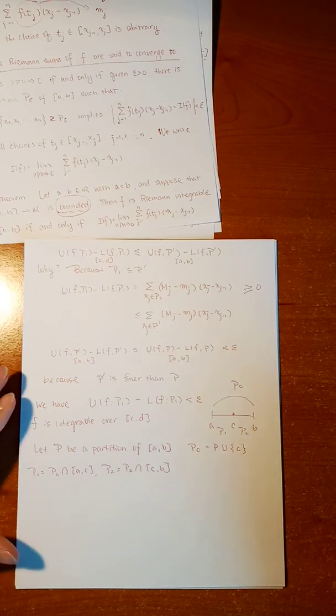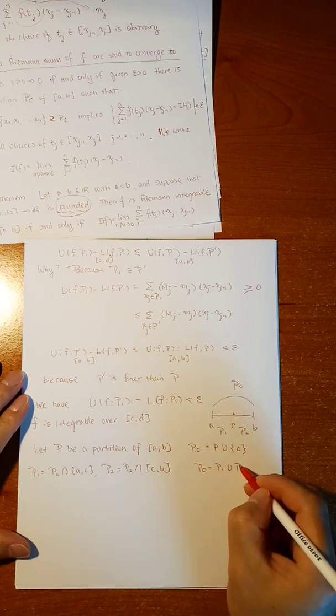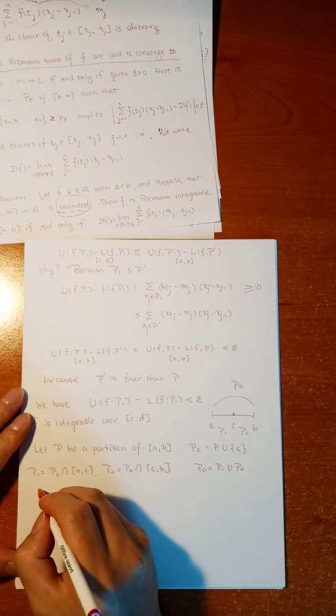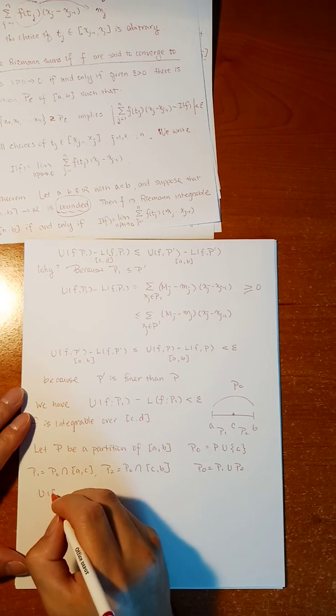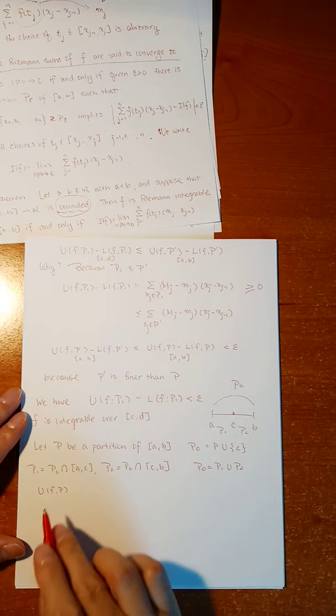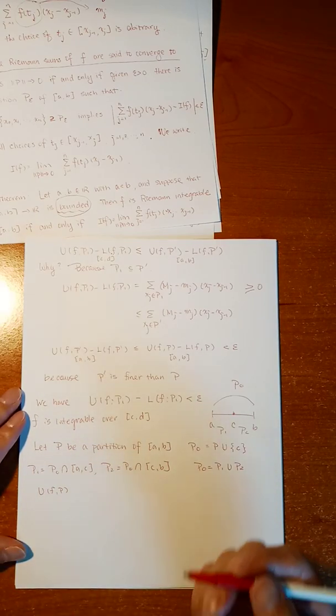So P1 is a partition on the left hand side, P2 is a partition on the right hand side. So what we have is P0 is P1 union P2. Okay, now let's check. The upper sum is decreasing with respect to the partition.